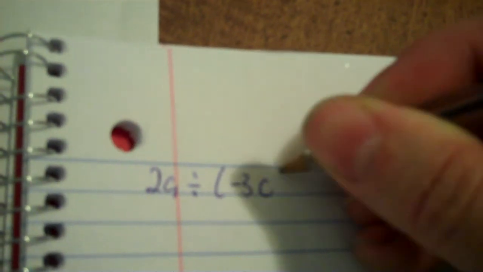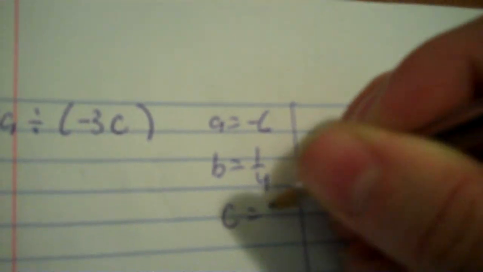We have 2A divided by negative 3C. A is negative 6, B is 1/4, C is 16. Okay, parenthesize your variables because they need to come out. Now put operators between the numbers and the variables. 2 and A is times. A and negative 3 we have divided by. Negative 3 and C we have times.